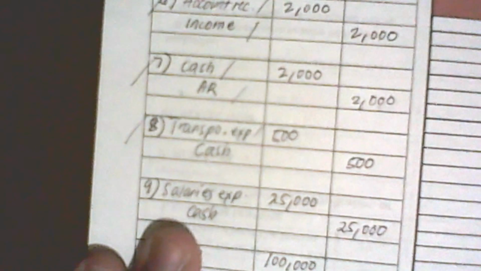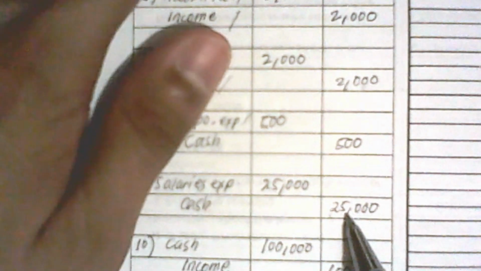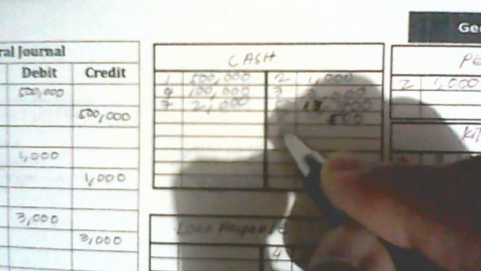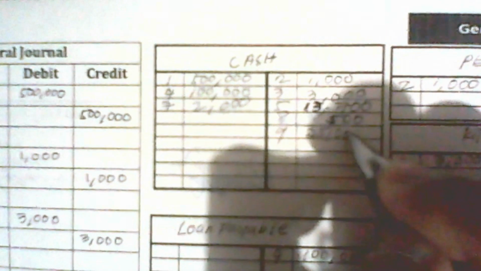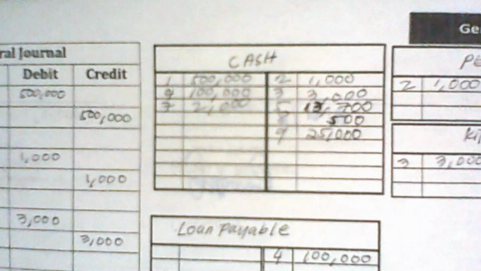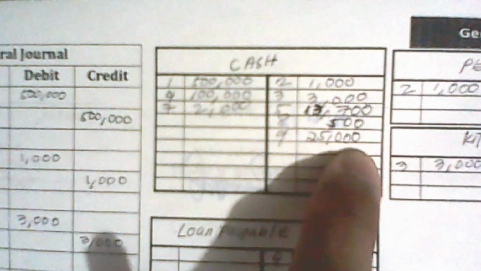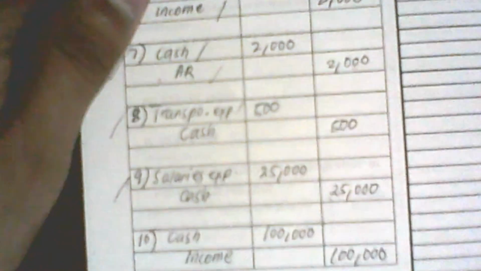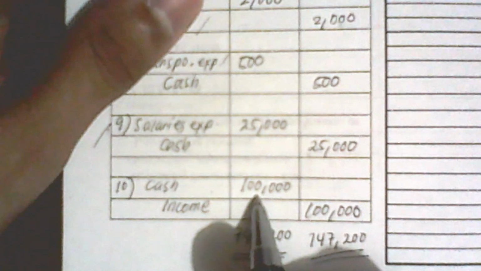Now cash credit 25,000. So we need to put that in the general ledger of the cash credit that happened during April 9. See, April 9, 25,000 cash credit. We are done with this one.